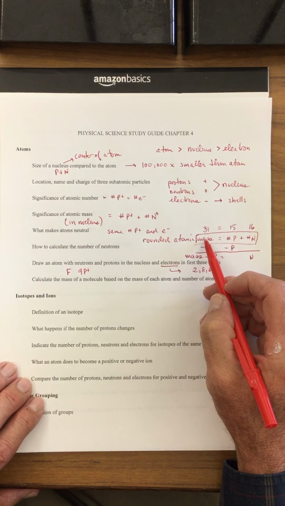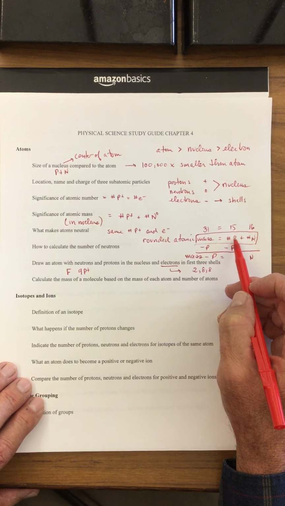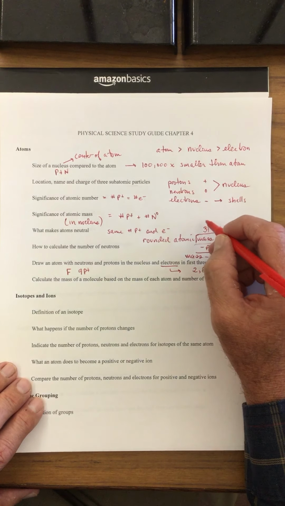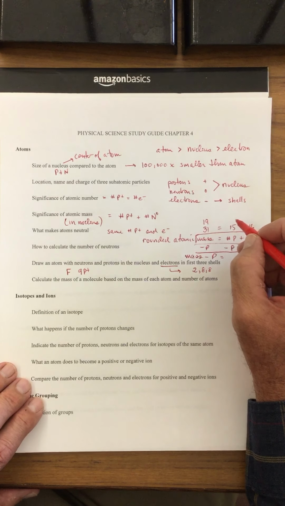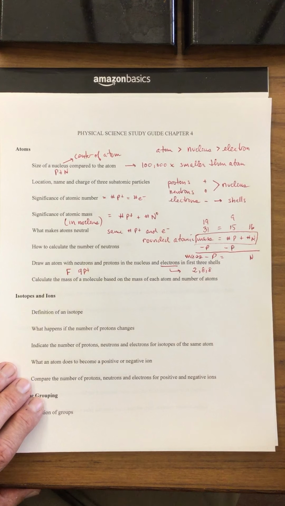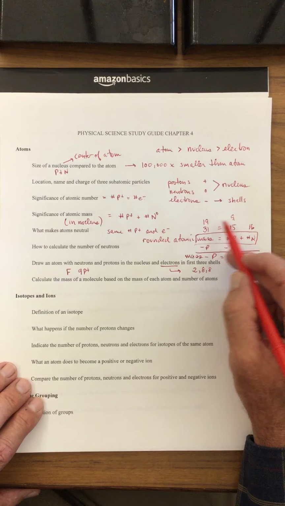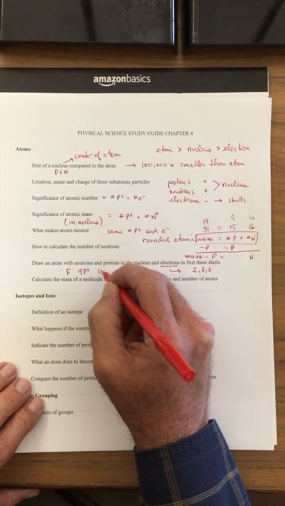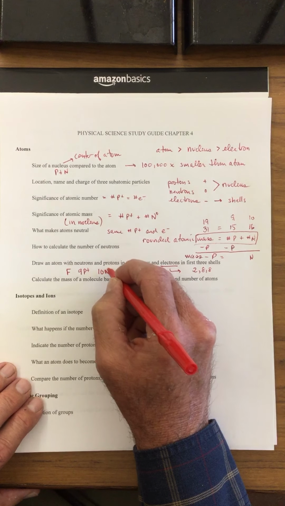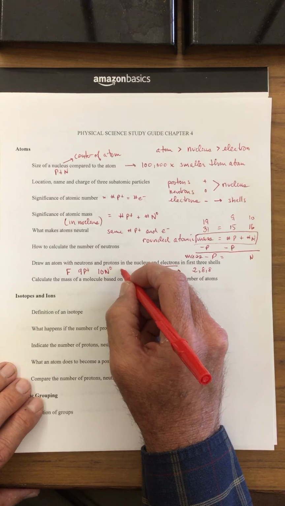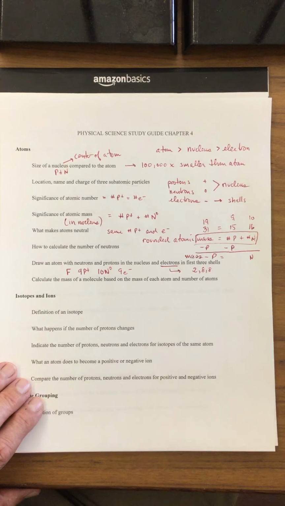Well, if the mass is 19 and the protons, which is the atomic number, is 9, what's the number of neutrons that you have to have? If I subtract the 9 from the 19, this will give me 10. It's going to have 10 neutrons. And it has to be an atom, and so therefore it's going to have 9 electrons.